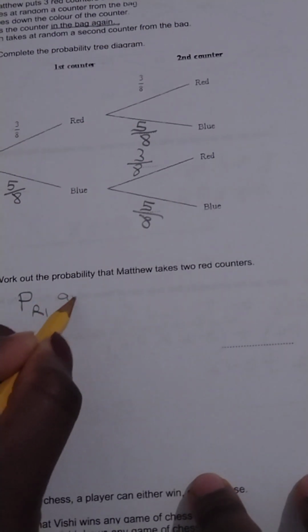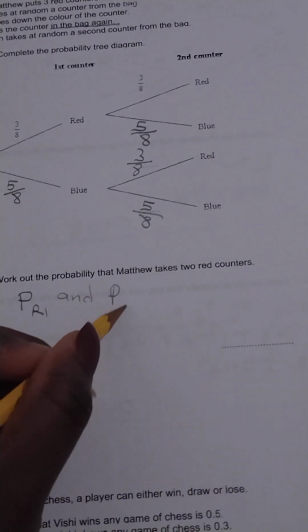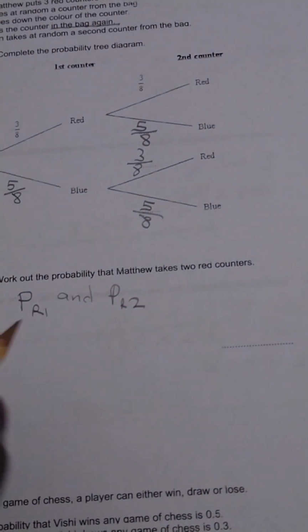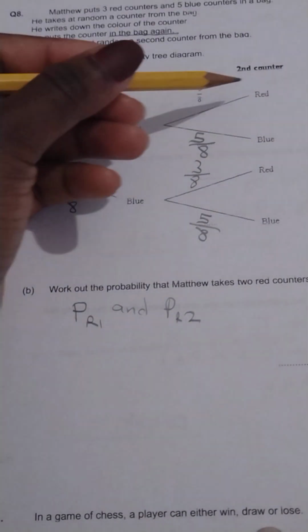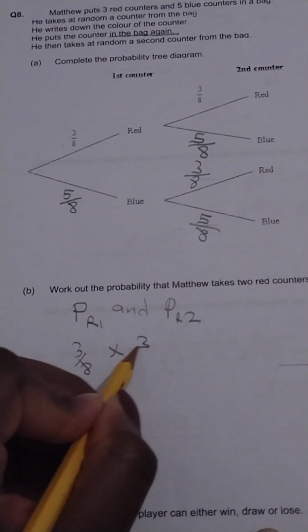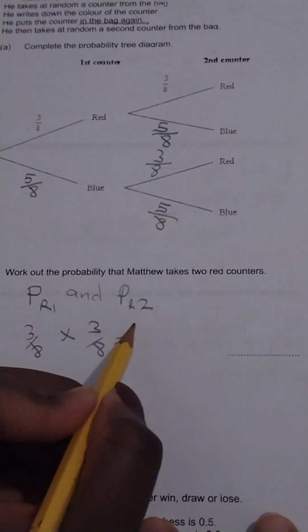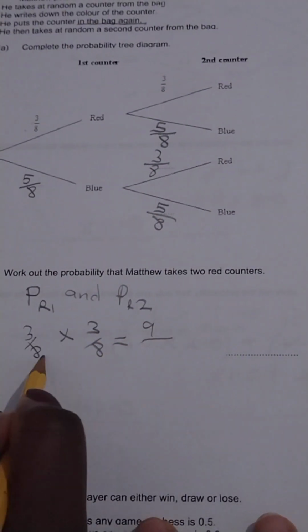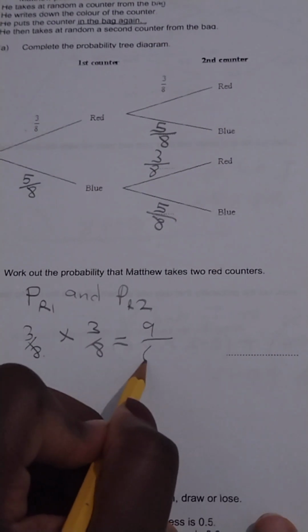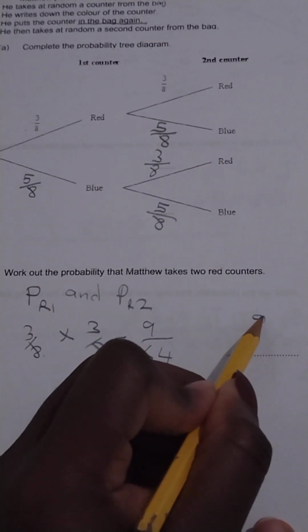So the probability that he takes a red the first time and the probability that he takes a red the second time. So the first time 3 out of 8, second time 3 out of 8. So 3 out of 8 times 3 out of 8. 8 times 8 was 64. So our answer for that is 9 over 64.